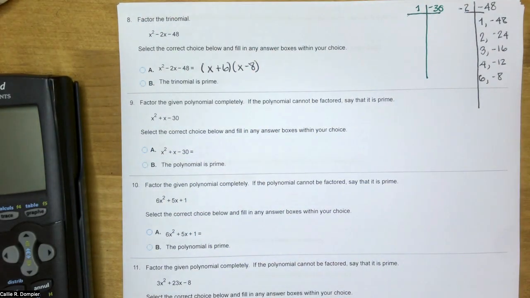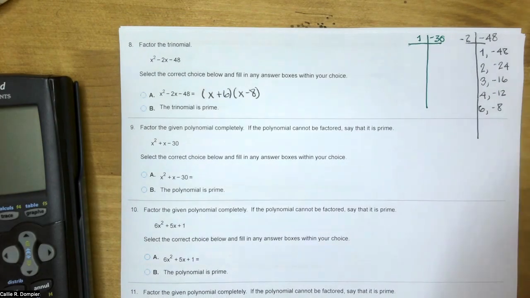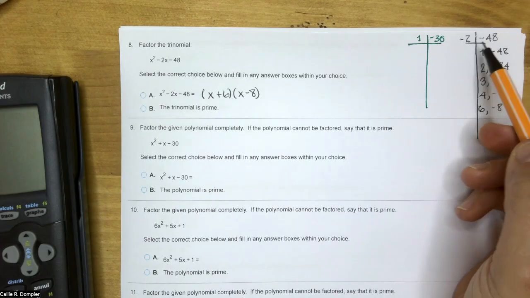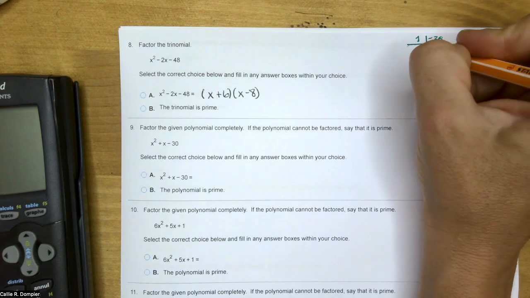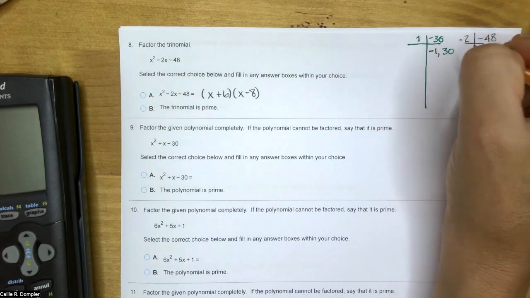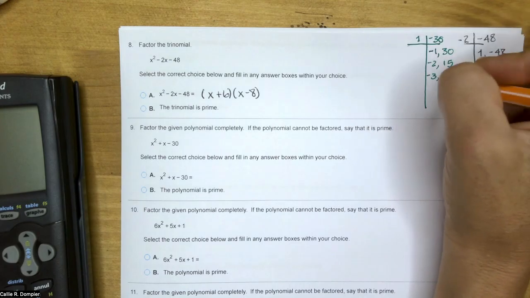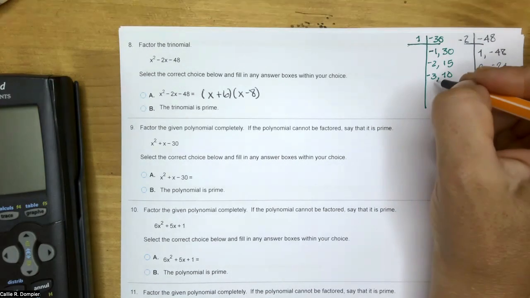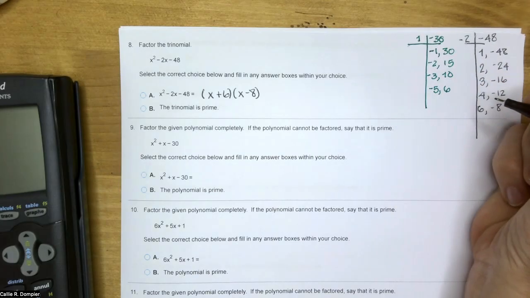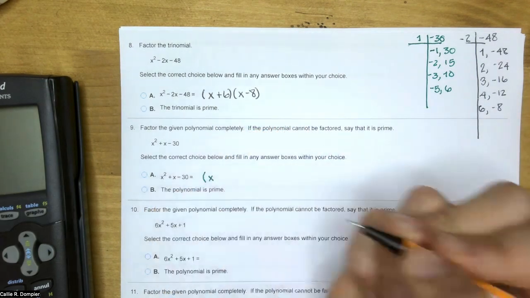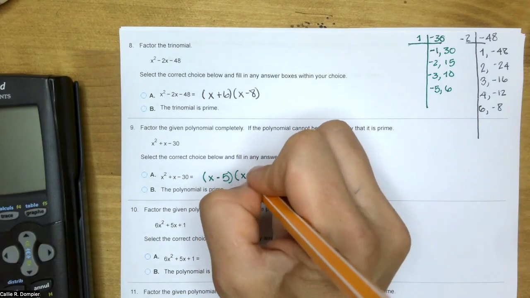All right, negative 30. It's going to multiply to a negative and add to a positive. So that'll be kind of the opposite of this one, where you'll make the higher number positive because you need it to add to a positive number. So we've got negative 1 and positive 30, negative 2, positive 15, negative 3, positive 10, but none of these are going to combine to equal positive 1, right? I don't think 30 is divided by 4, but negative 5 and positive 6, right? So that'll work. So our answer will be x minus 5, quantity x minus 5 multiplied by quantity x plus 6.